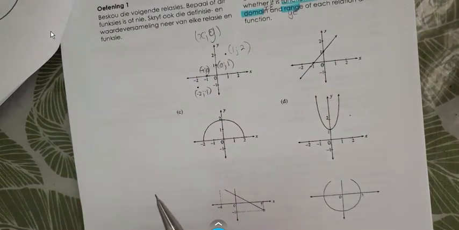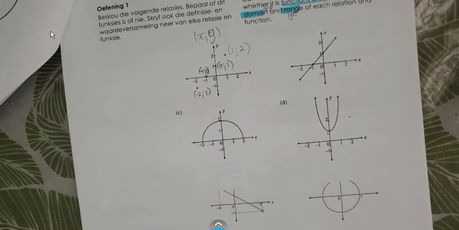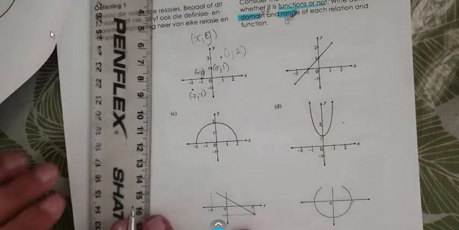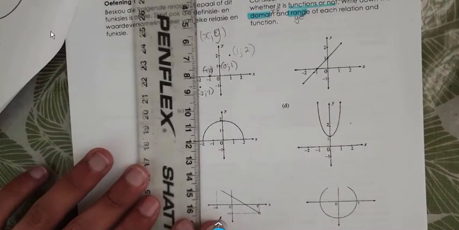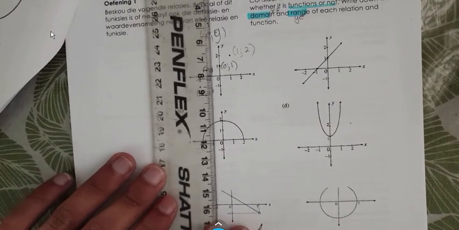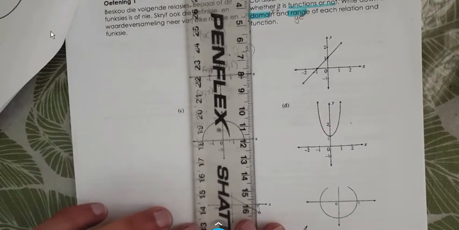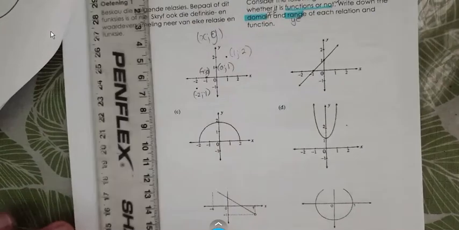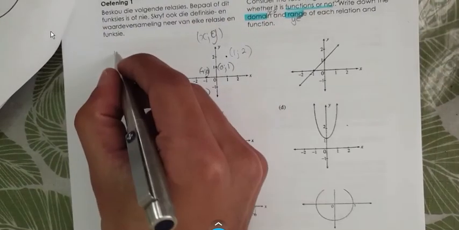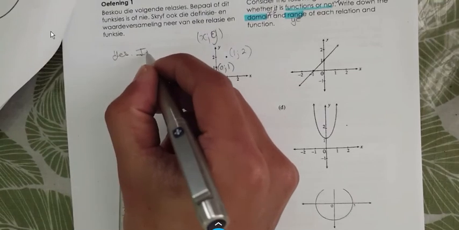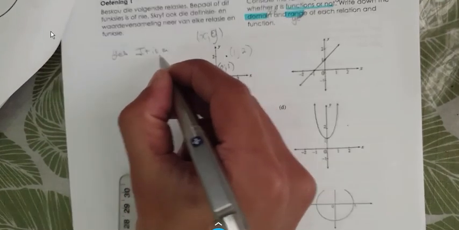How do I know if something is a function? I do the vertical line test. So I take a ruler, and I move the ruler from left to right. If it cuts the curve or the set of ordered pairs only once, then it is a function. Alright, so if I go from left to right, yes, now I answer this question here. Yes, it is a function. That's what I did there.